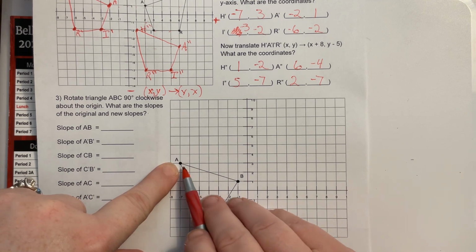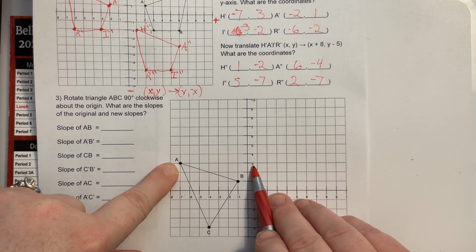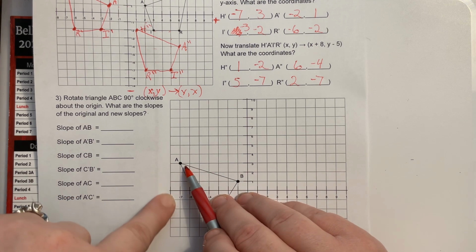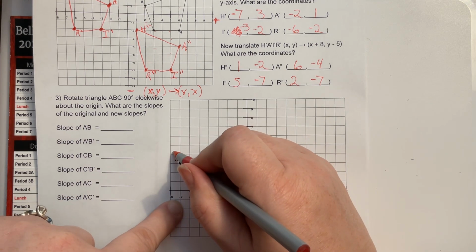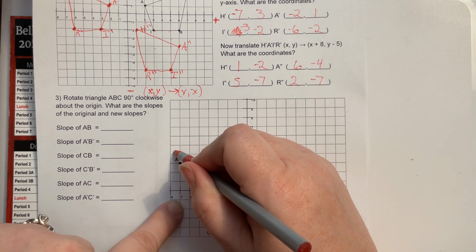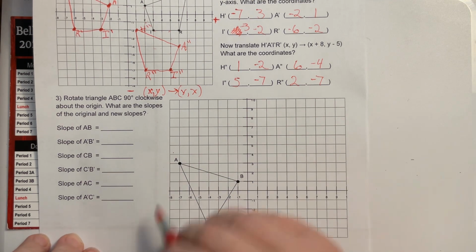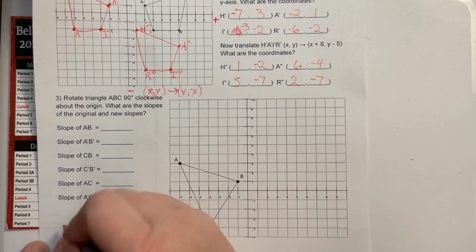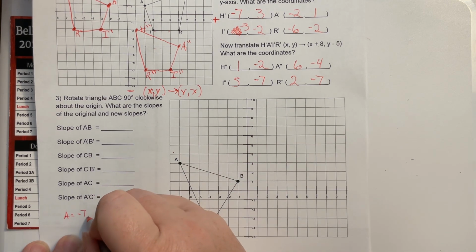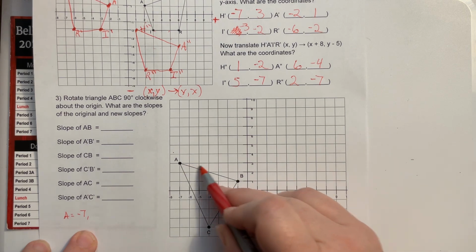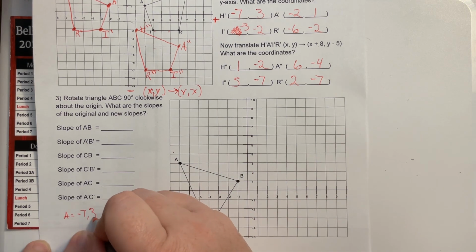Okay, so let's go and identify what our points are. So for our points for A are, oh, I almost did that backwards. So my points for A are -7. You know what? I'm gonna do my work over here just so I don't muddy up my triangle. So A is gonna be -7 and then 3.